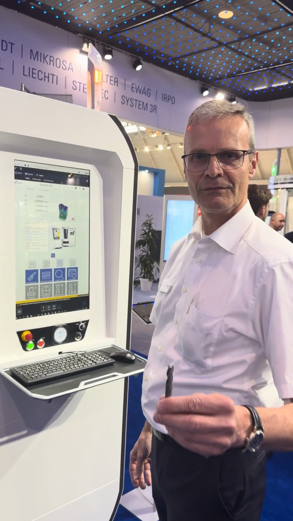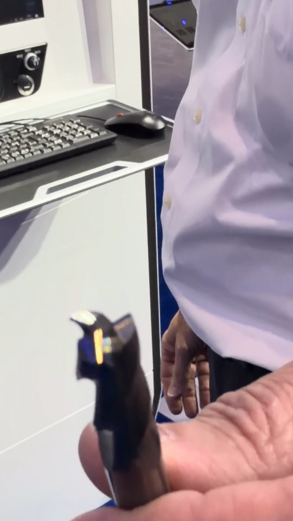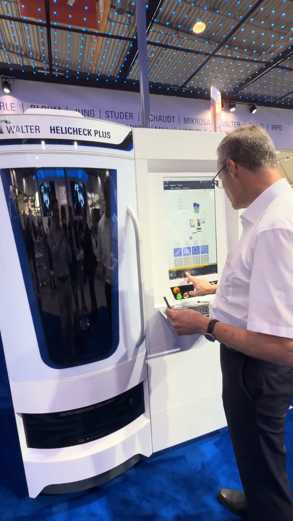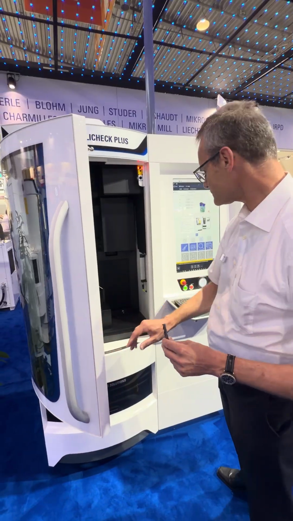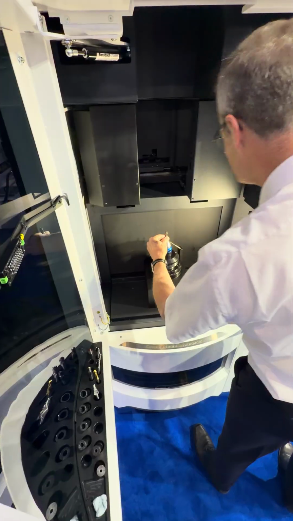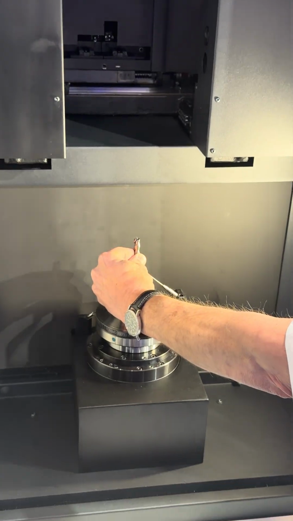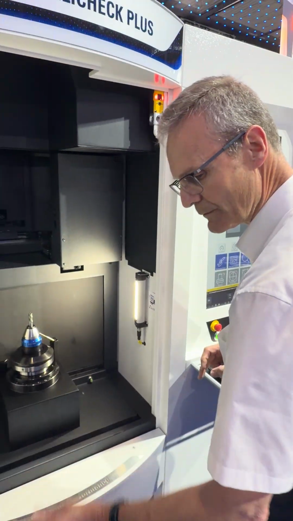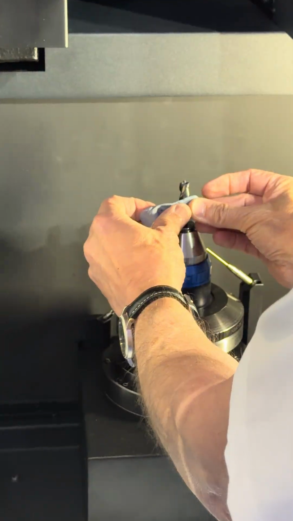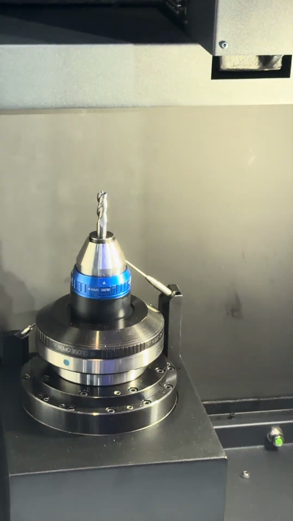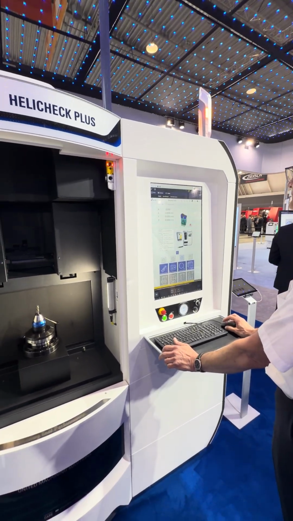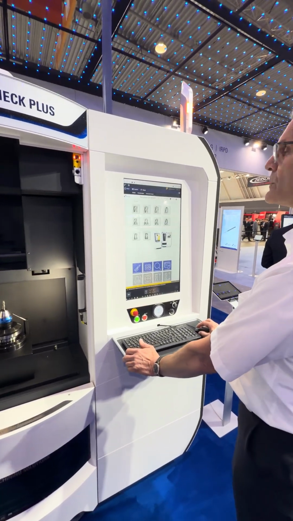We have here a tool with 10 millimeter diameter, 3 flutes. Of course, we have like this. I let the door open in this case. And we can choose here different templates.